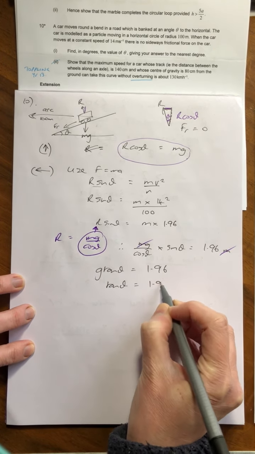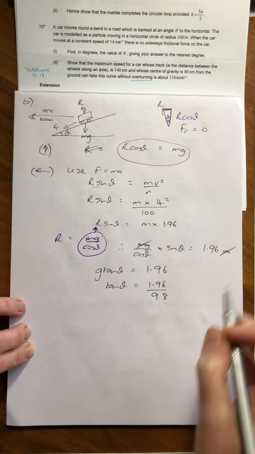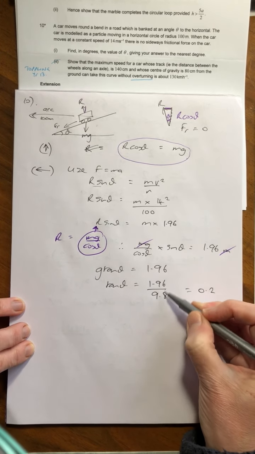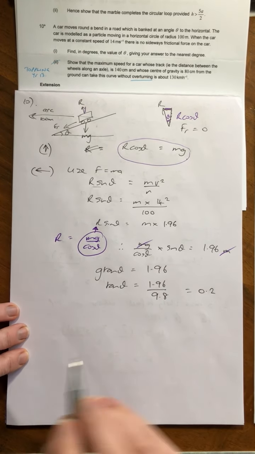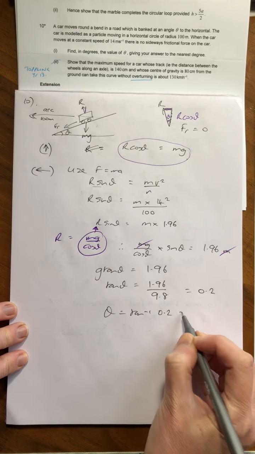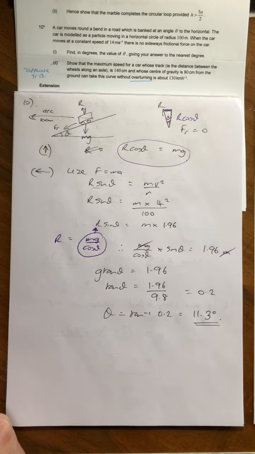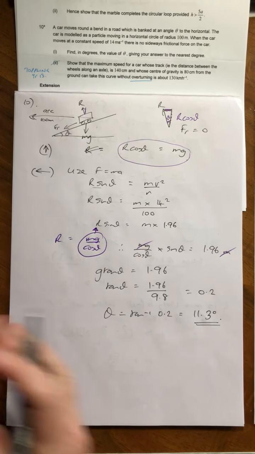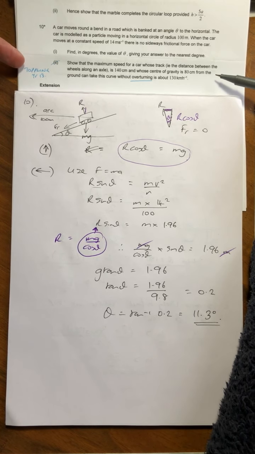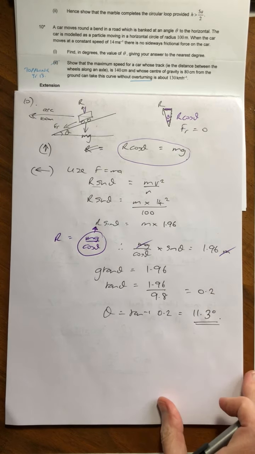Tan theta is 1.96 over 9.8. And of course, it's always engineered. This is just very nicely a fifth. So theta is inverse tan of 0.2, which is 11.3 degrees. Okay, and as I said, don't need to do part 2. You might be asked that in your mechanics next year, but certainly not at the moment.